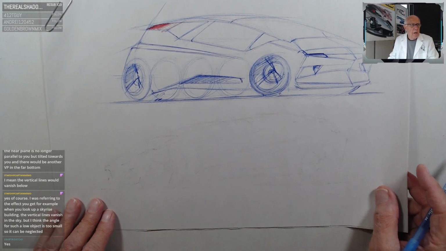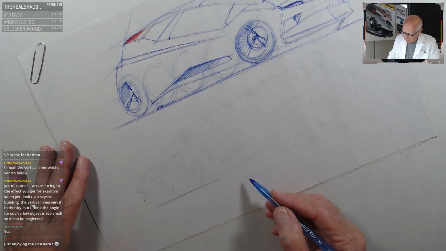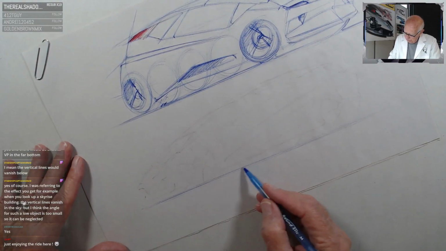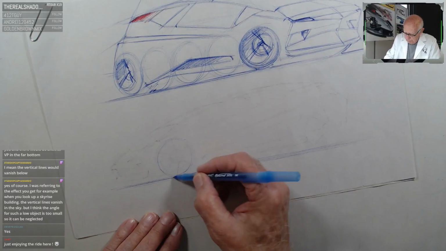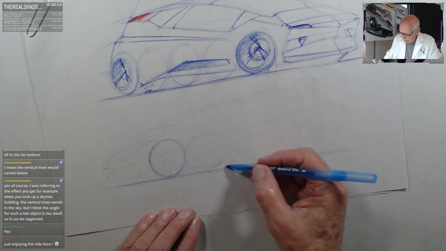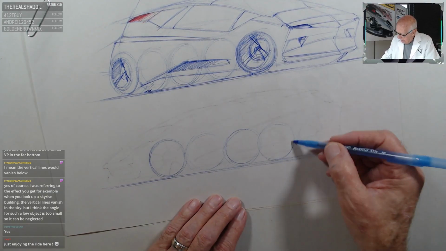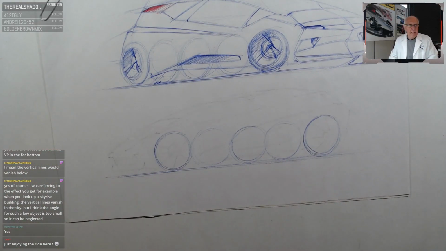So you ready to go here again? Let's just try another one here. Same process, down to eye level. Let's get this down to ground. Let's get that first wheel planted. Come back 1, 2, 3, and 4. So there we are. That's the basic setup right there.